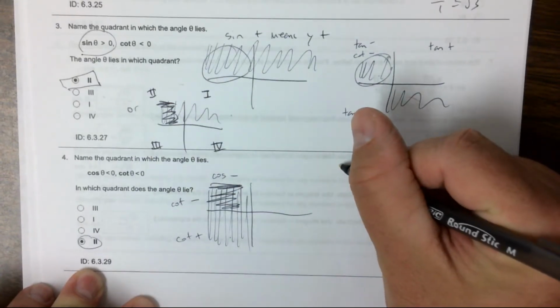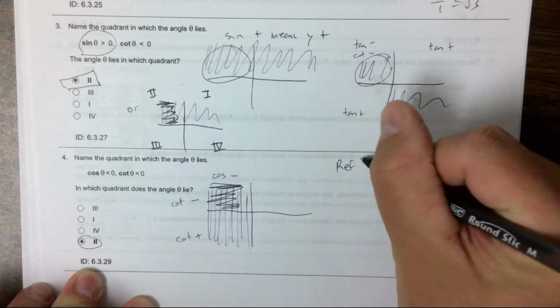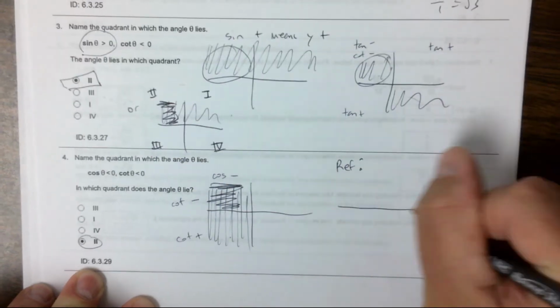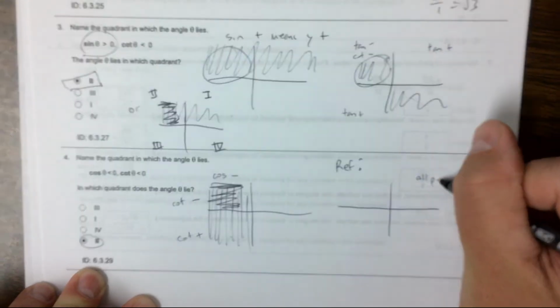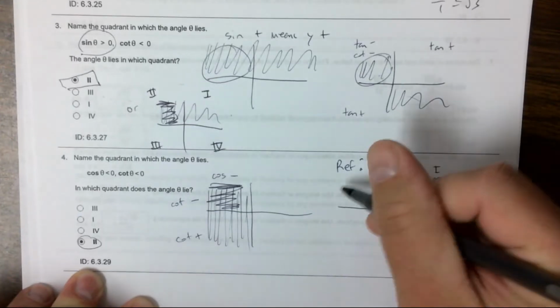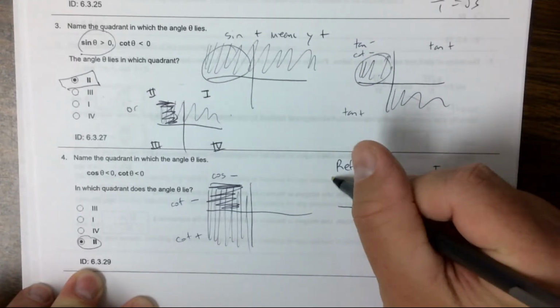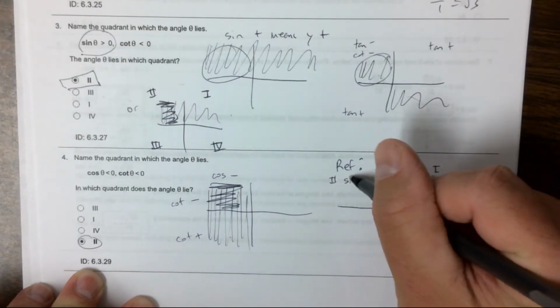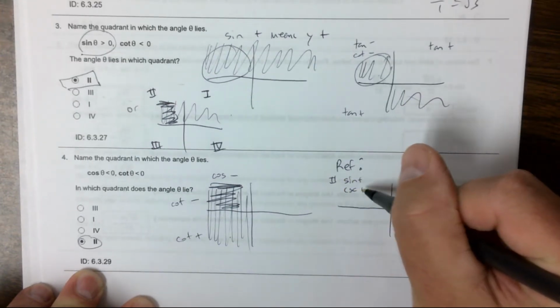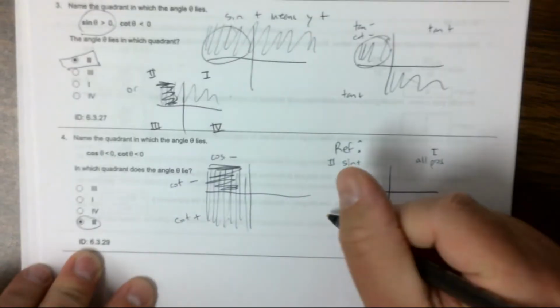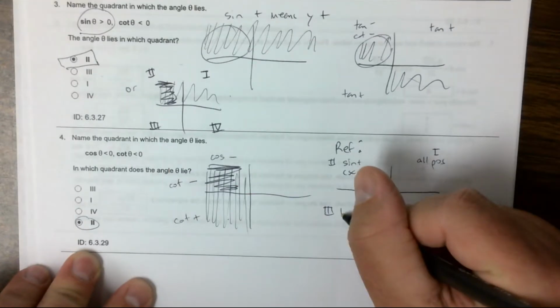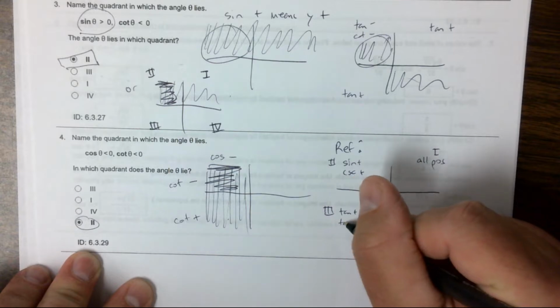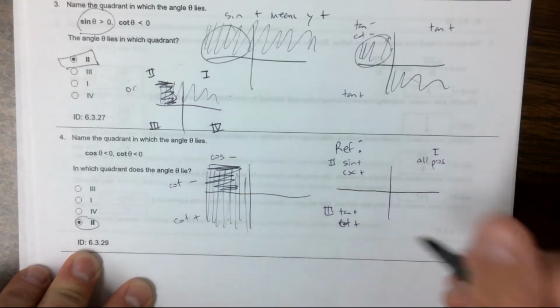So overall, for reference, all are positive in 1, and in 2, that's where sine is positive and cosecant is positive. On 3, that's where tan is positive and cotan is positive.